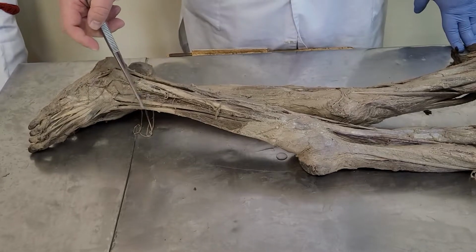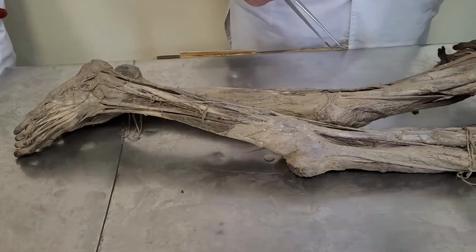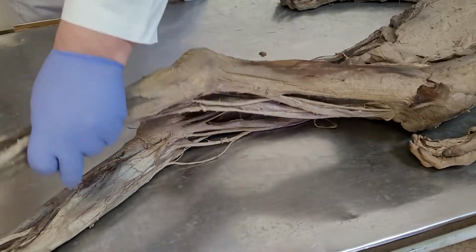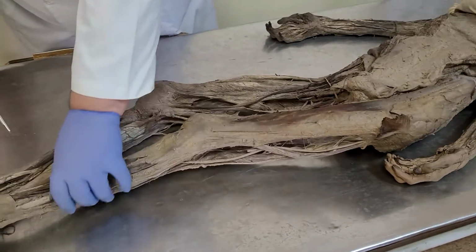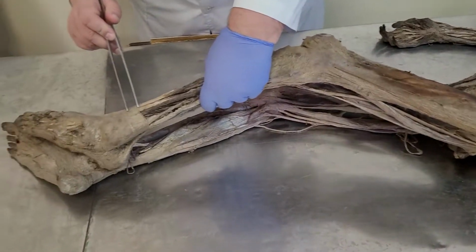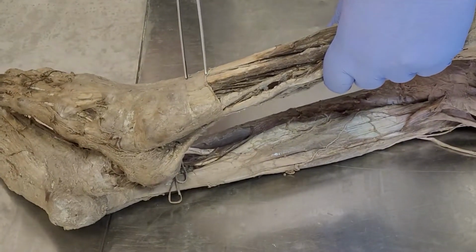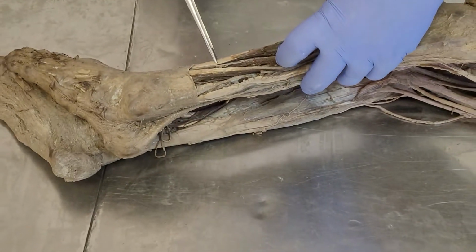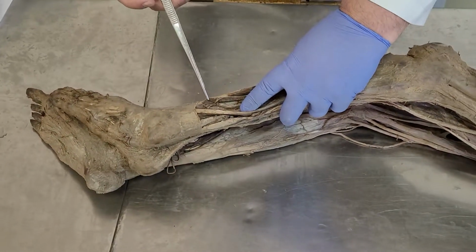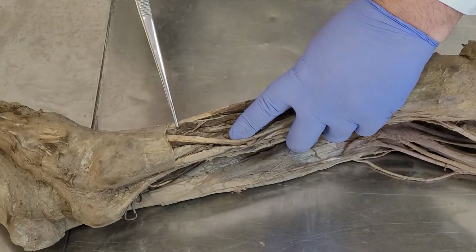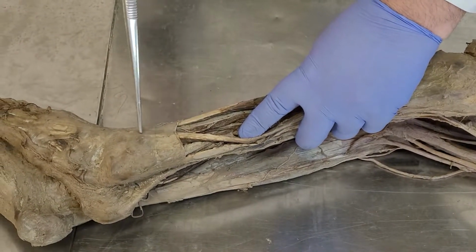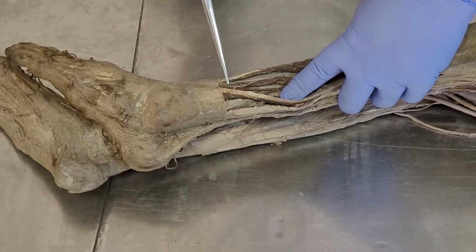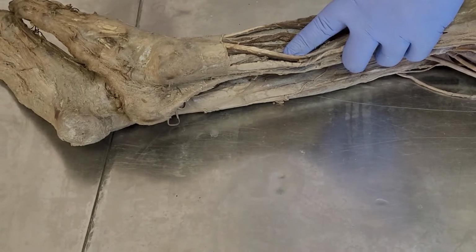For example, in anterior group, you can see here it is retinaculum extensorum. Here it is three muscles: tibialis anterior, extensor hallucis longus, and extensor digitorum longus. And each tendon passes through its own canal. Three canals and three muscles. One muscle in one canal.